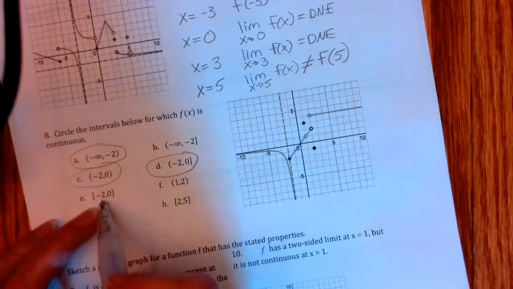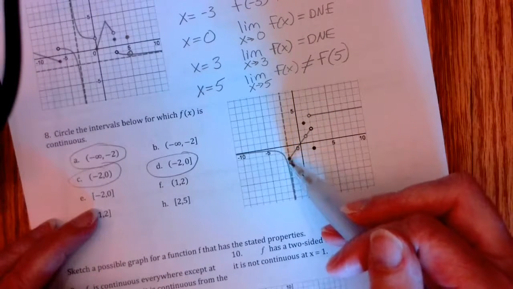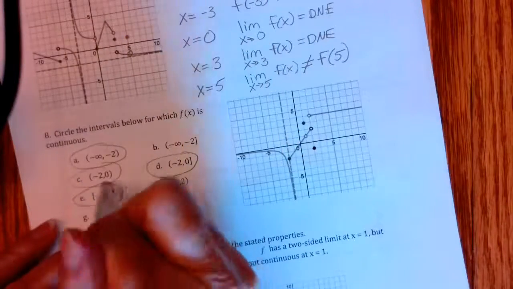-2, now it's included to 0. But this region means from the right of -2 all the way to 0. There is connectedness starting at -2 all the way to 0. This path is connected and defined. That is considered continuous.